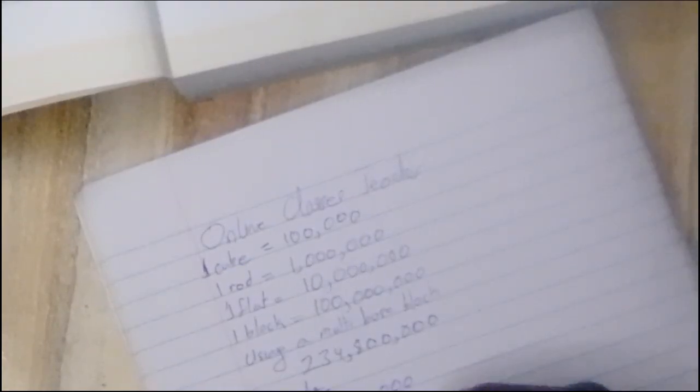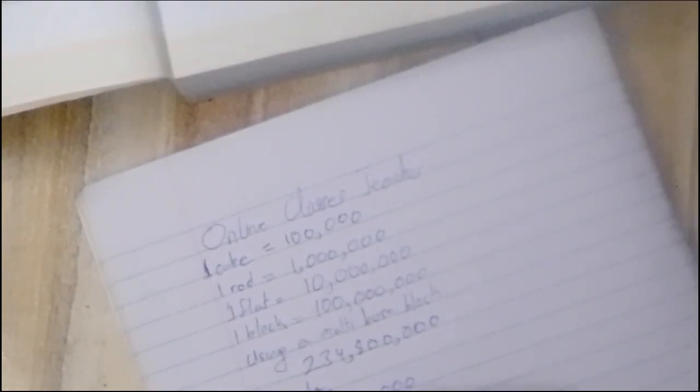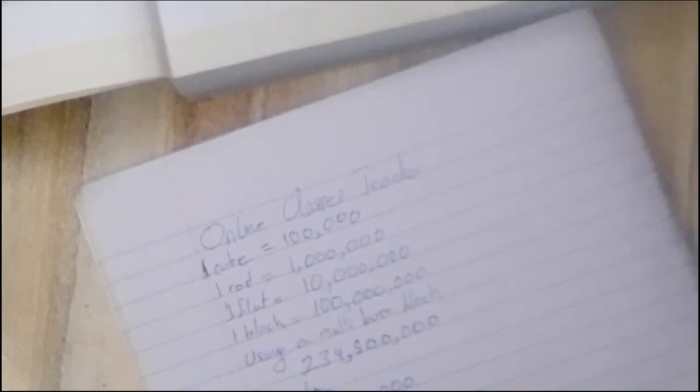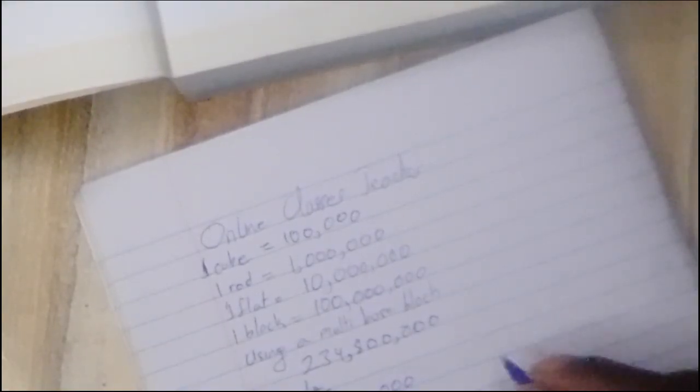Get it? So now we break it down. How many zeros are here? 1, 2, 3, 4, 5, 6, 7, 8. Get it? So when you write it, 1, 2, 3, 4, 5, 6, 7, 8. That's the length. 1, 2, 3, comma, 1, 2, 3, comma. You understand?